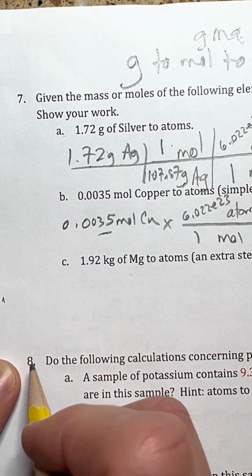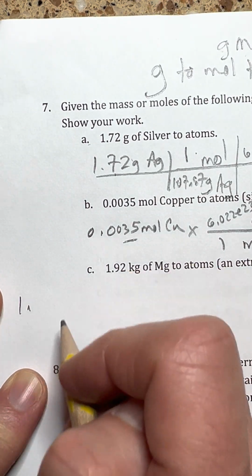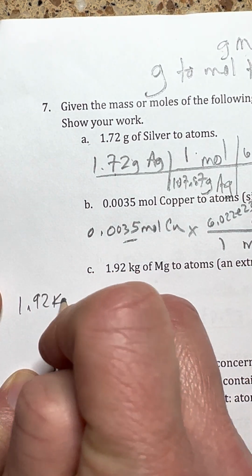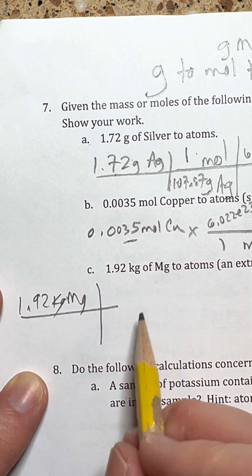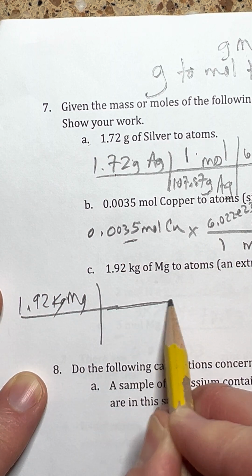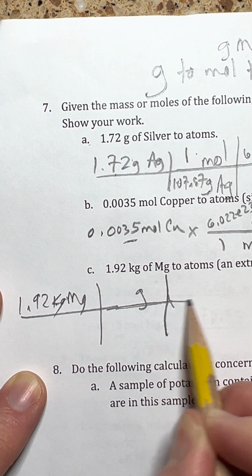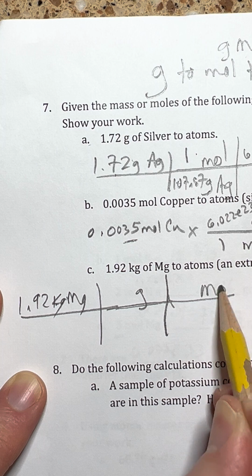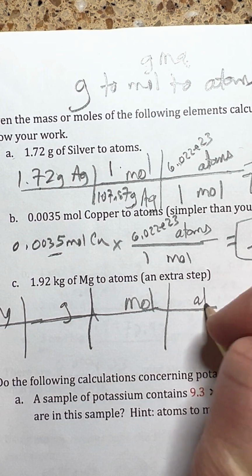So 1.92 kilograms of magnesium, and I am going to go all the way to atoms. So we're going to go kilograms to grams. I'm going to draw my next one. And then we'll go grams to moles. And then we'll go moles to atoms.